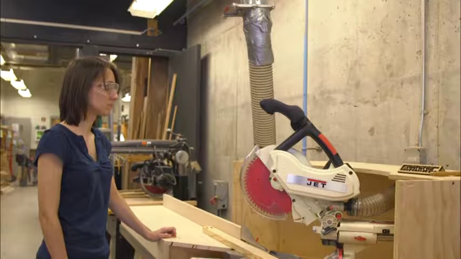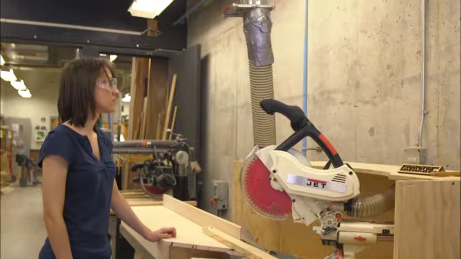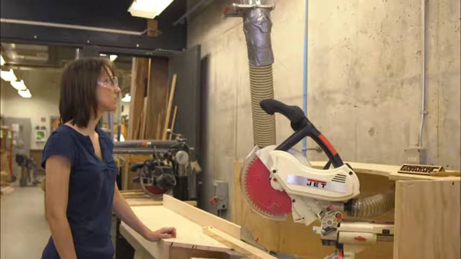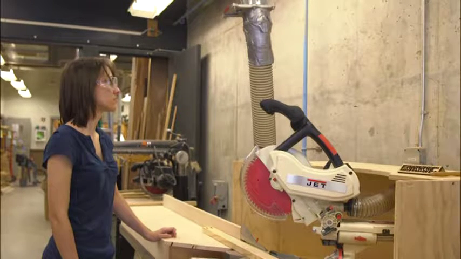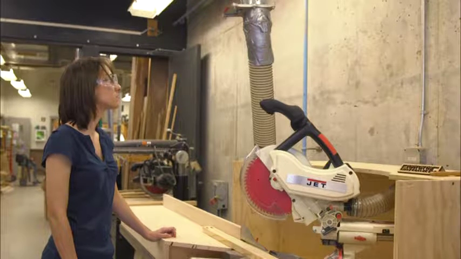Remember that we want to collect dust at the source whenever possible. Turn the system on before and off after using the sliding compound miter saw. That is, if no one else is using the dust collection system.